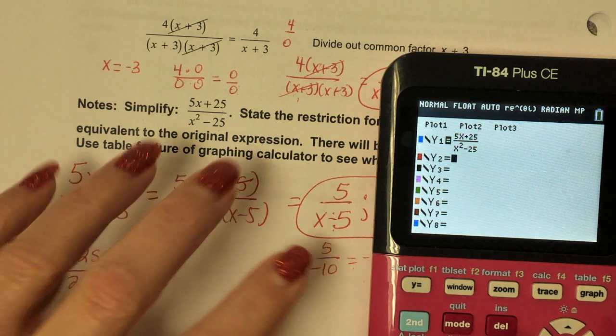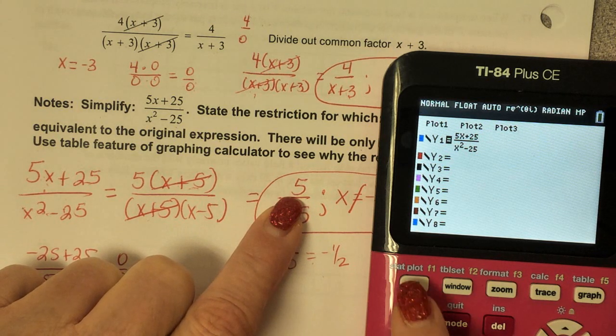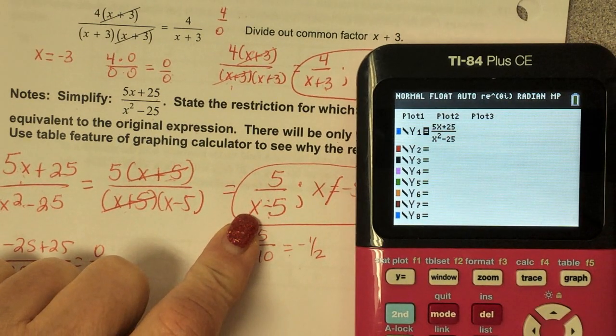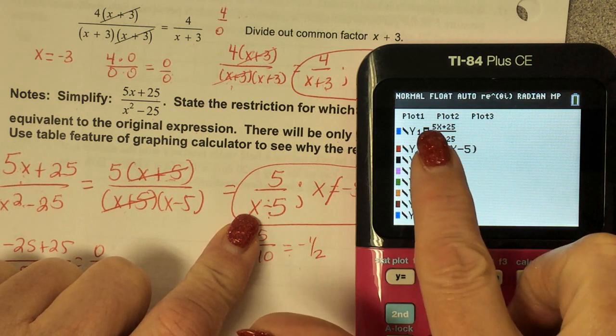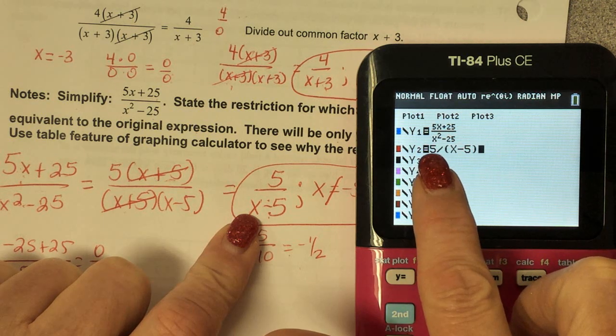If you have an older calculator, I'll show you how you'd have to do it on that. The older ones, I don't think they have this second, or this alpha y equals. So if I want to put this one in the old way on an older calculator, I do 5 divided by parentheses x minus 5. That's another way to put it in. You have to put the top in parentheses and the bottom in parentheses, but this is just one value.